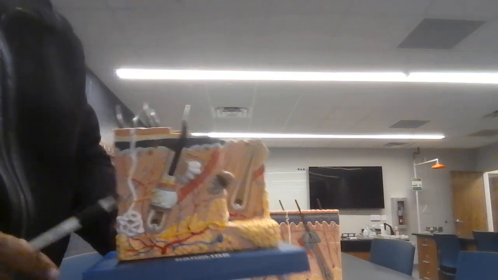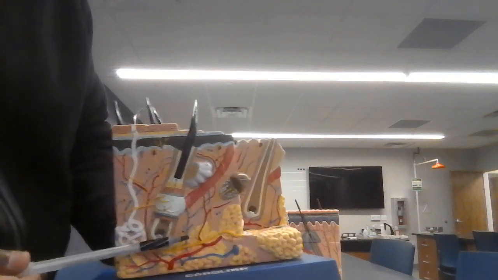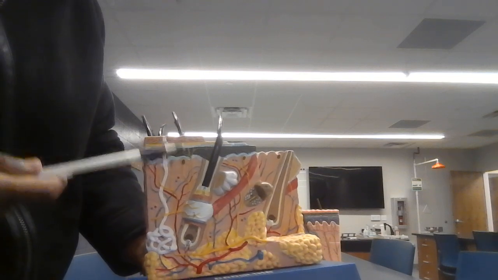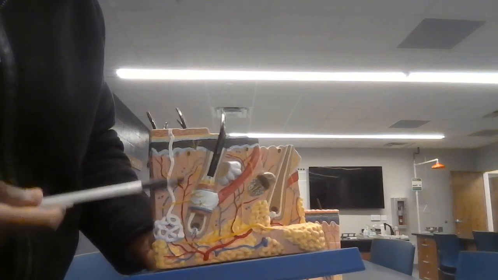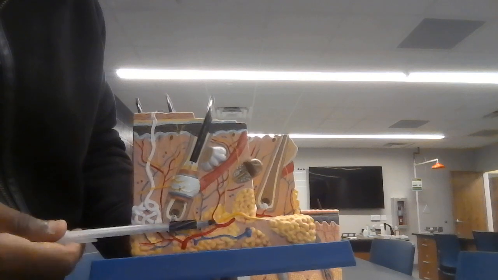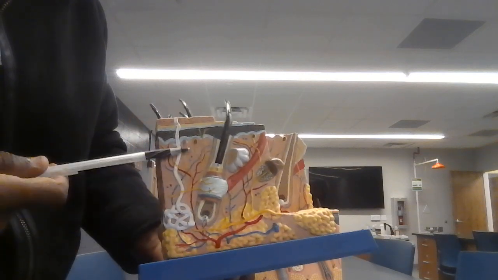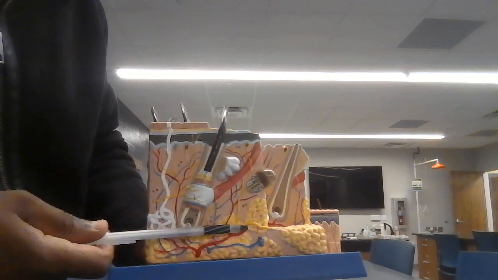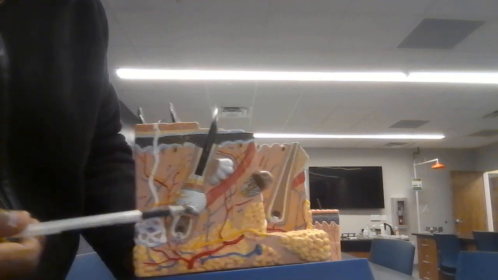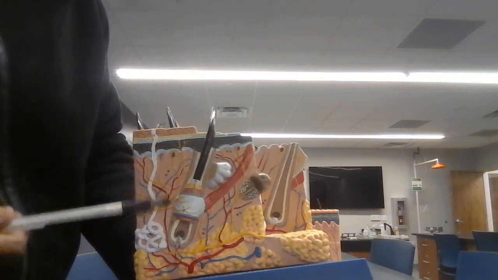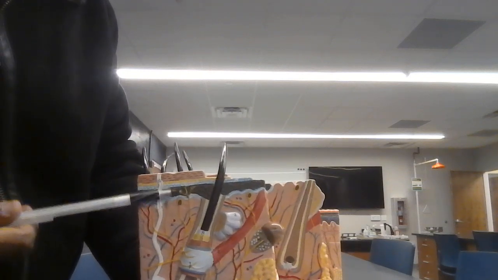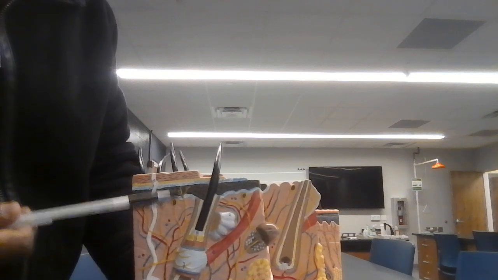The human skin is divided into three main layers. From the top to the bottom, this is the epidermis. This pinkish portion is the dermis. The yellowish portion is the hypodermis. So hypodermis, dermis, epidermis. The hypodermis is made up of adipose connective tissue. The dermis is made up of dense connective tissue. The epidermis is made up of mostly dead cells.